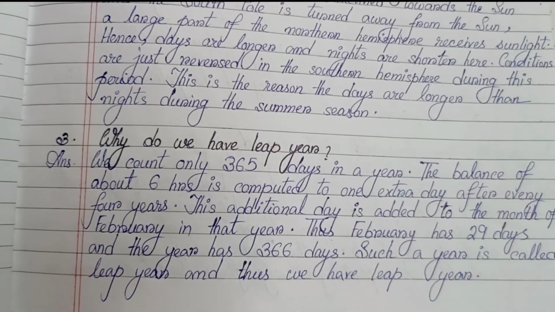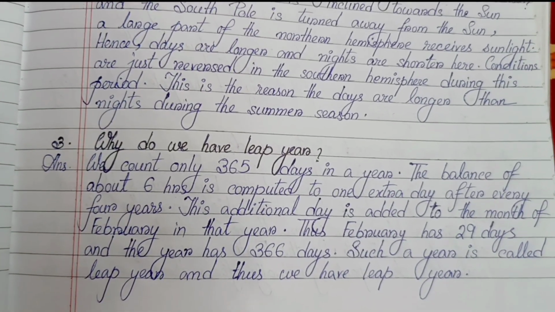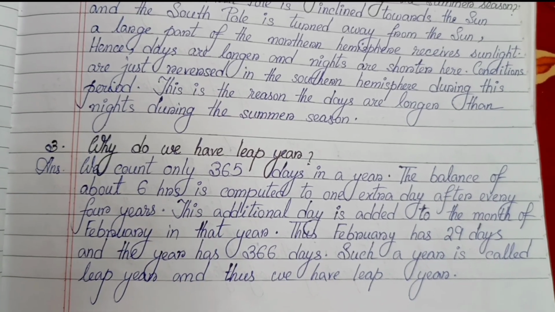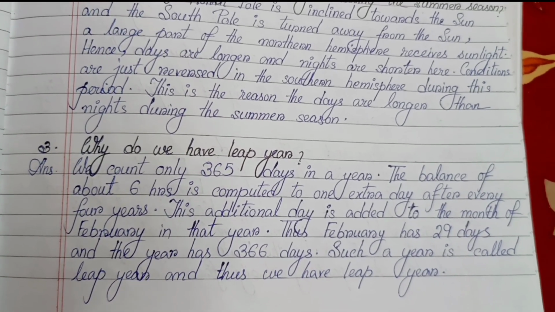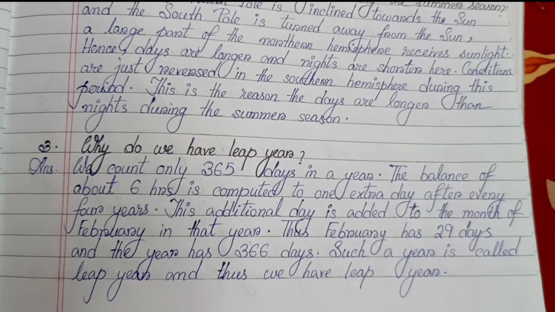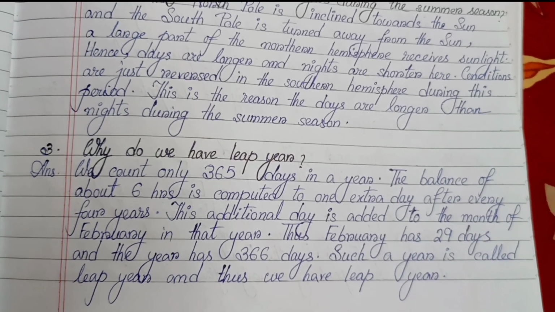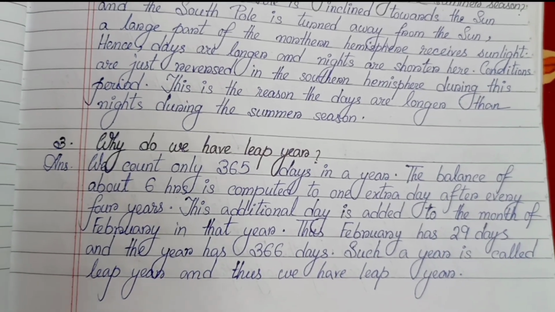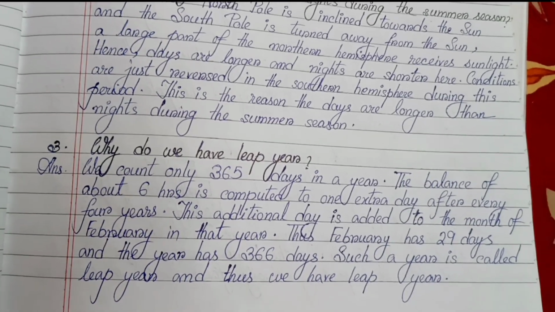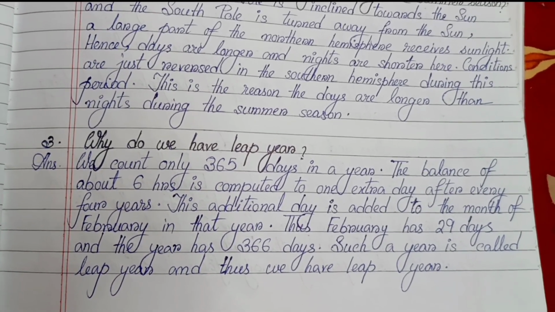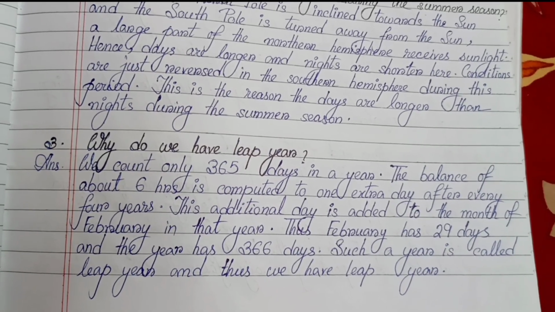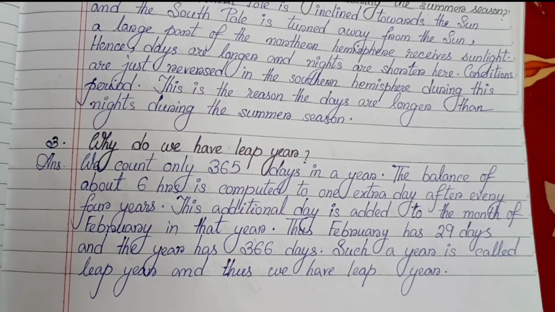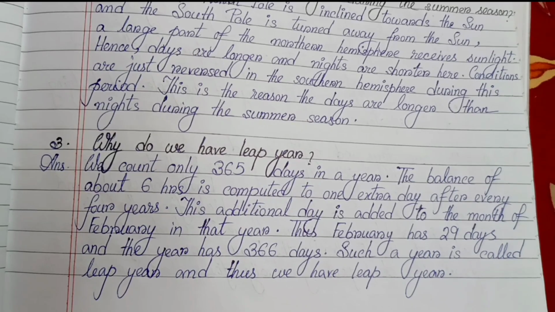Number 3, why do we have leap year? We count only 365 days in a year. The balance of about 6 hours is added up to one extra day after every 4 years. This additional day is added to the month of February in that year. Thus, February has 29 days and the year has 366 days. Such a year is called a leap year.